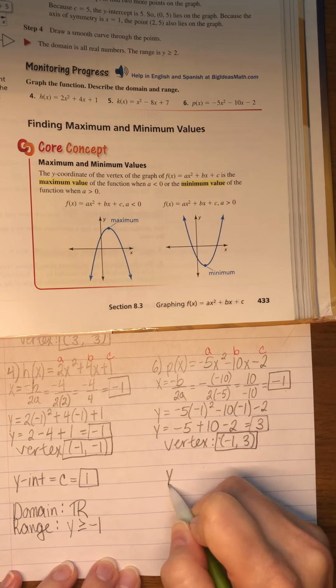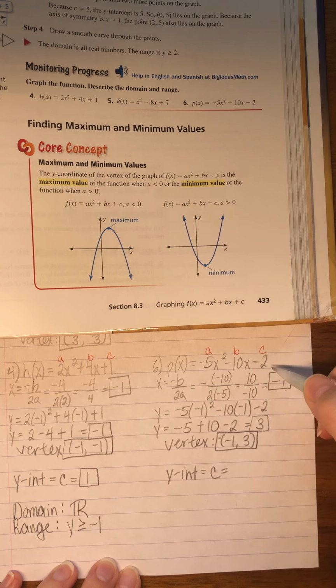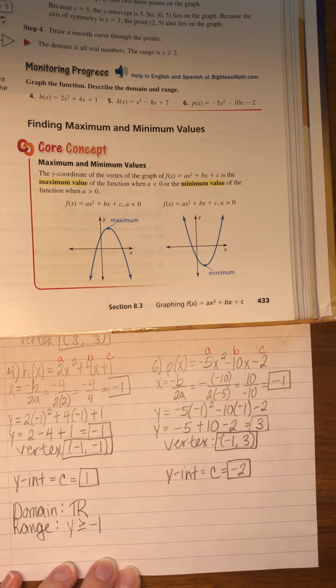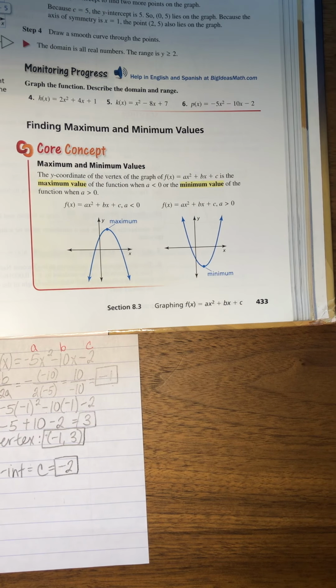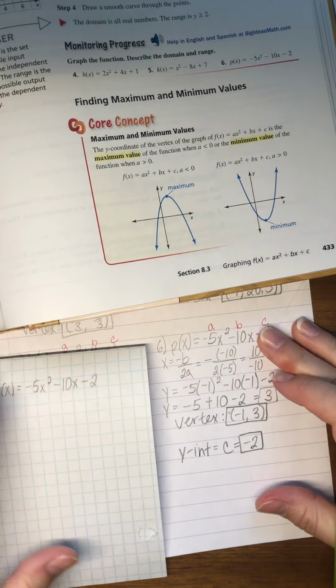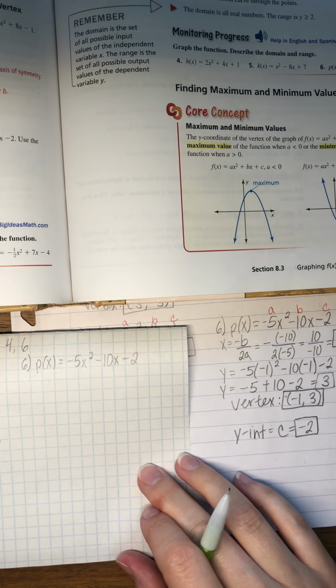Next, I need to find the y-intercept. The y-intercept is just the c from my equation, and the c from the equation up here, we already said is -2. Now I'm ready to graph. So I'm going to go over to my graph paper. Let's do it this way. And let me draw my coordinate plane on here.